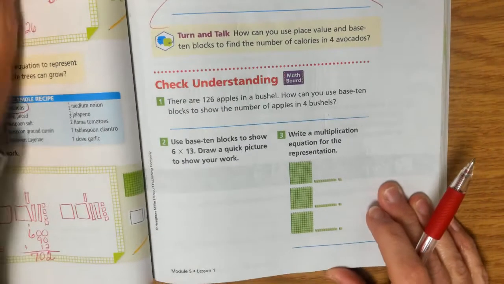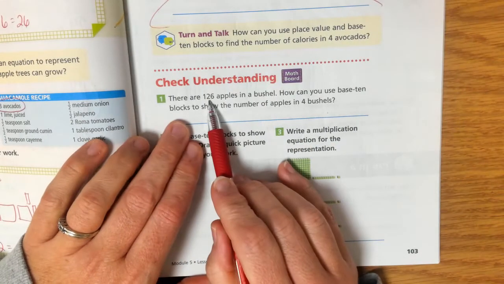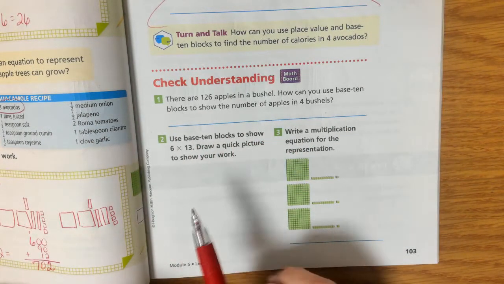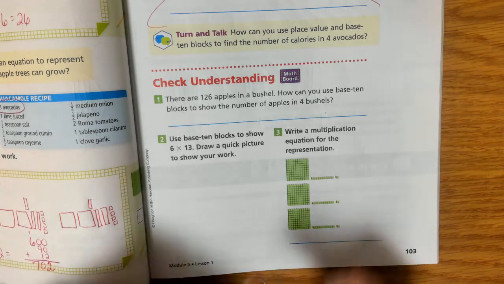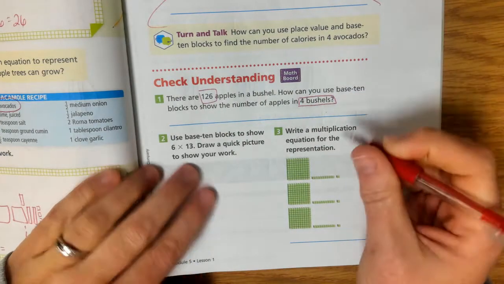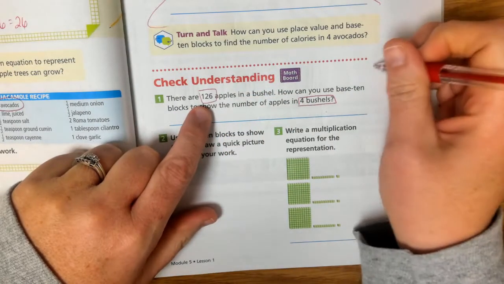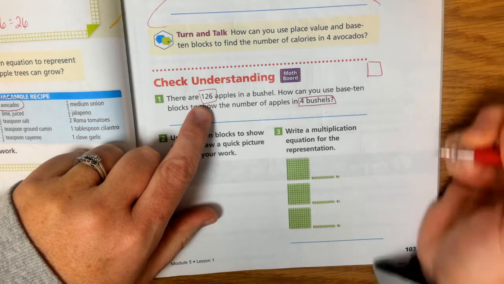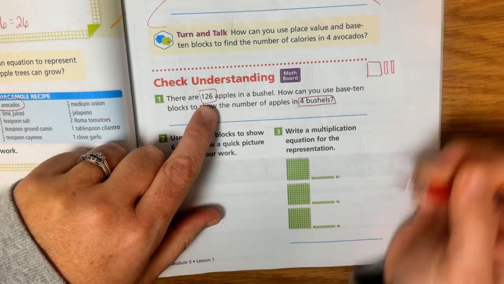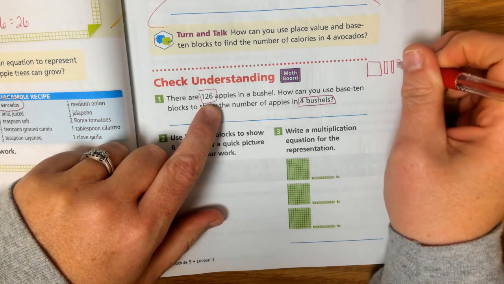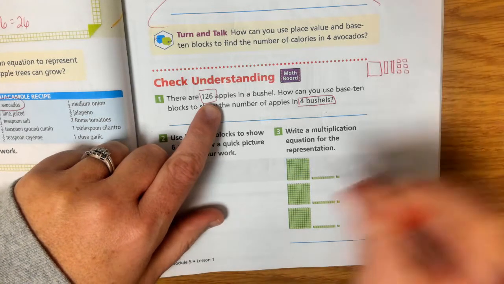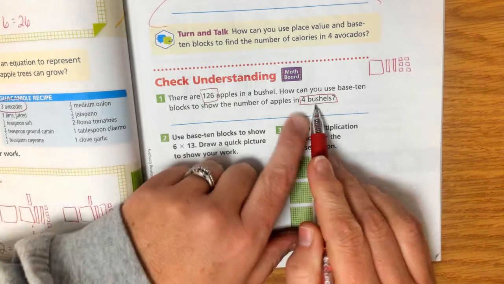So let's do some check for understanding. So if there are 126 apples in a bushel, how can you use base 10 blocks to show the number of apples in 4 bushels? Well, let's see. We need 4 bushels, and there are 126 apples in each bushel. So I need to represent this with base 10 blocks. So I need 1 100. I need 2 tens, 2 10 longs, and I need 6 of my little 1 cubes. And how many groups of those do I need? I need 4 of them.